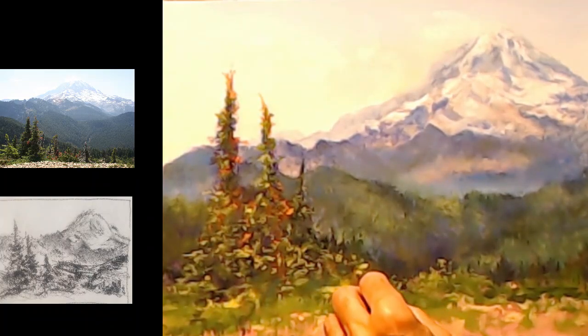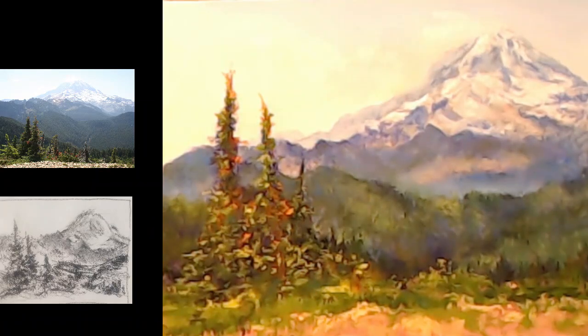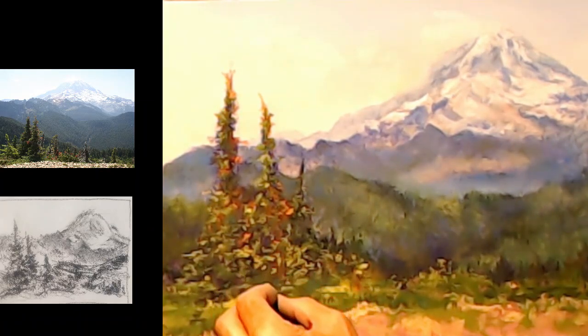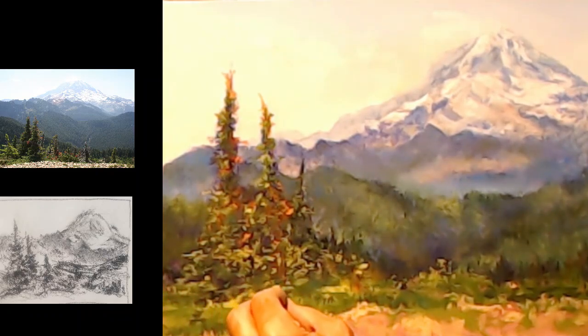On the foreground, I used bright yellow, orange yellow pastel, and I brought in some bright pinks too, very bright, high value pinks. Unison has a really good set of light pastels, and I brought the same color into the mountain also to create that balance.